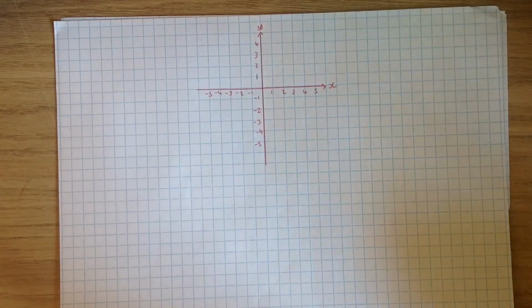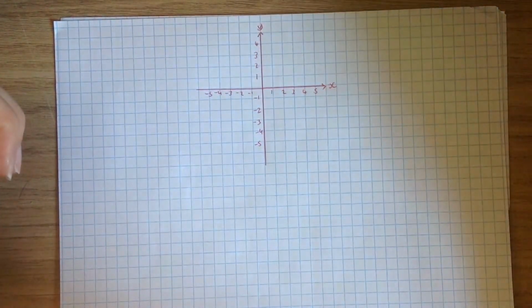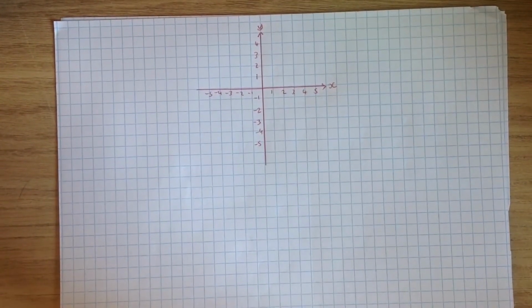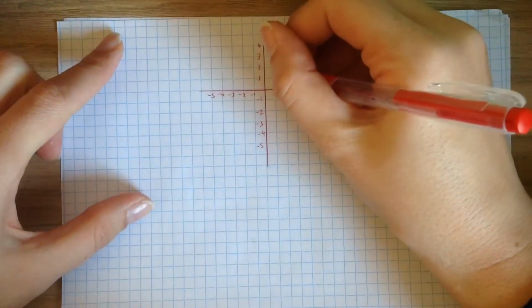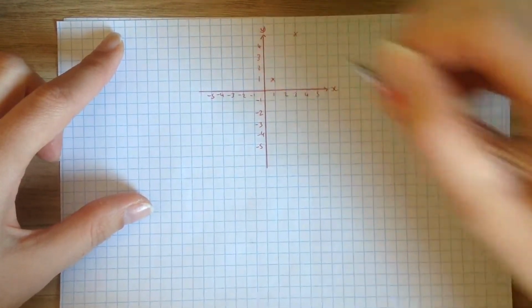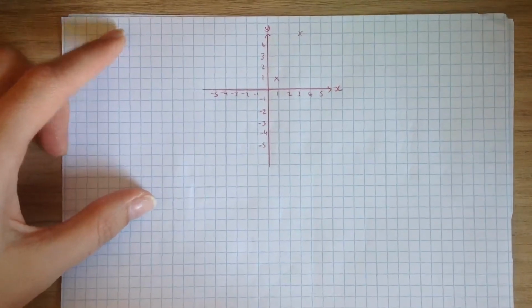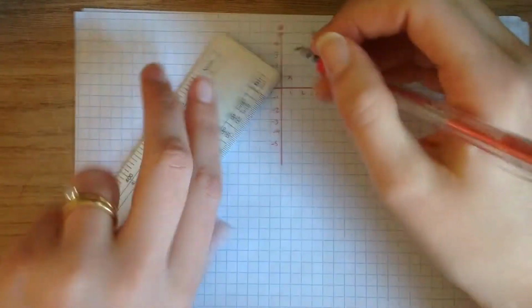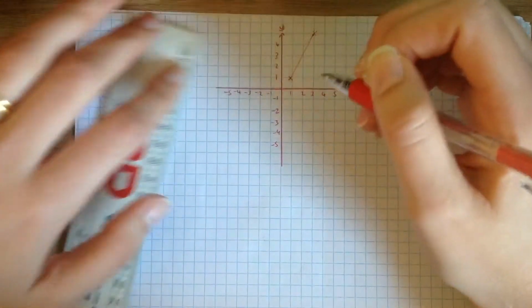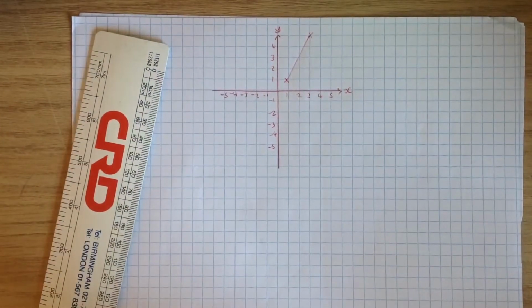This video will show you how to find the gradient between a pair of coordinates. So first of all, I need a pair of coordinates. I'm going to start off with (1, 1) and (3, 5). Okay, so I've got two coordinates there, and I'm going to connect them with a straight line. That will give me a line segment, and I want to find the gradient, the steepness of that line segment.